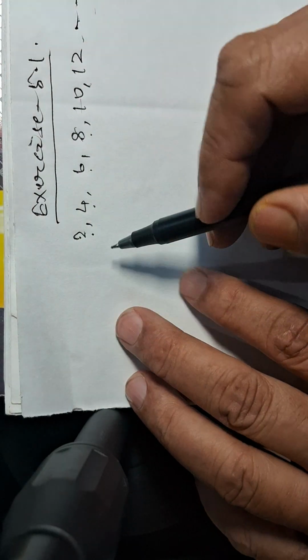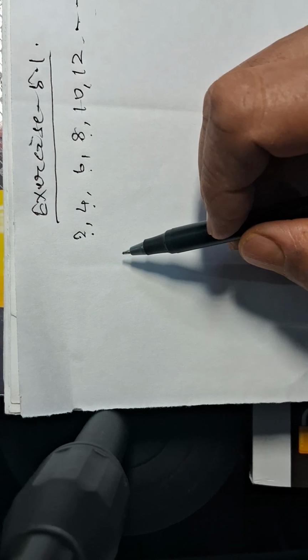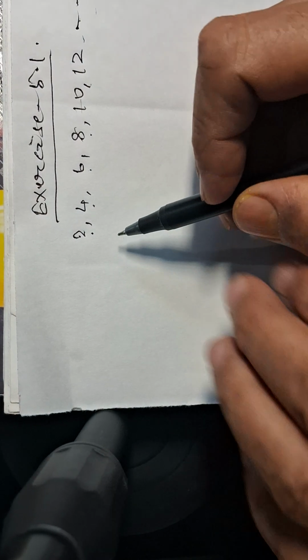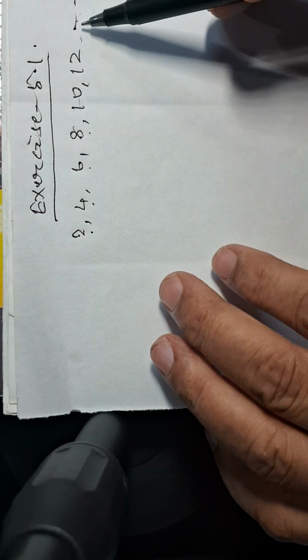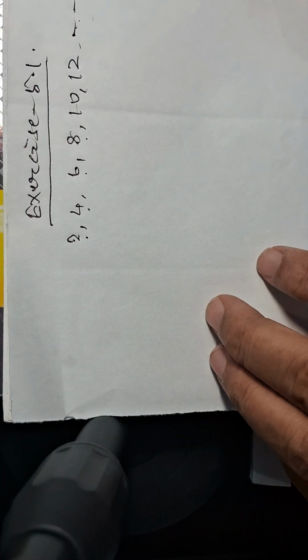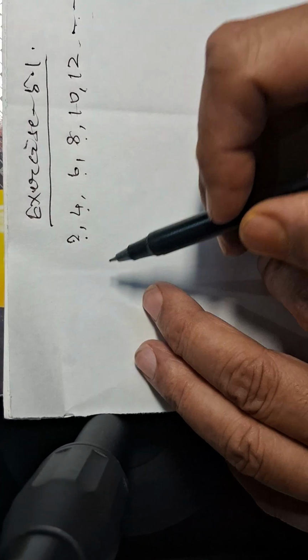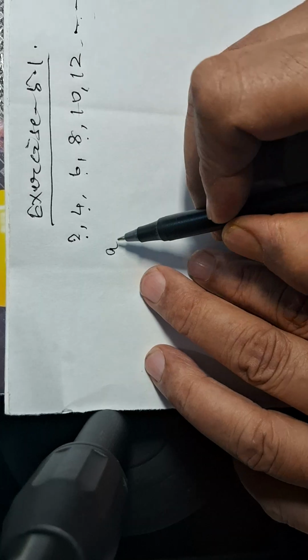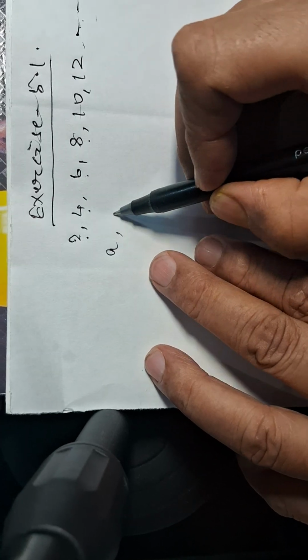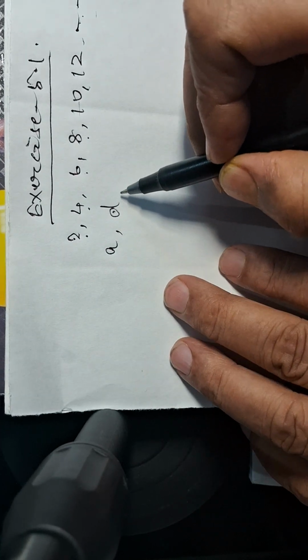We have discussed the nth term, and we will have to find out the fifth term, the sixth term and so on. How will I find it? I told you that A is the first term and D is the common difference.